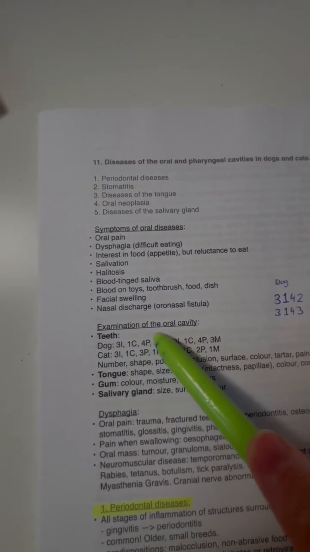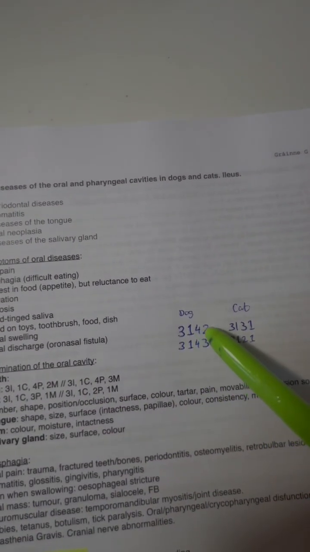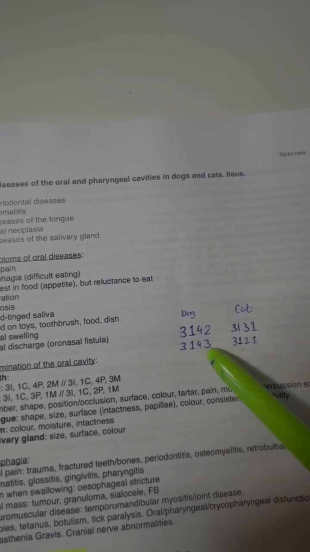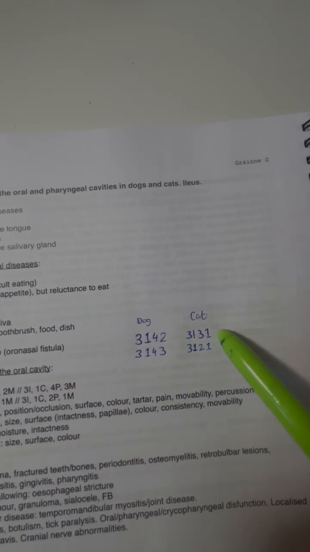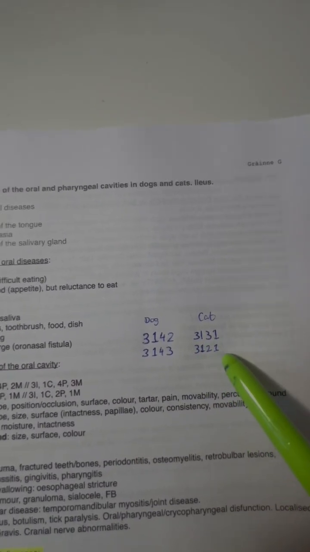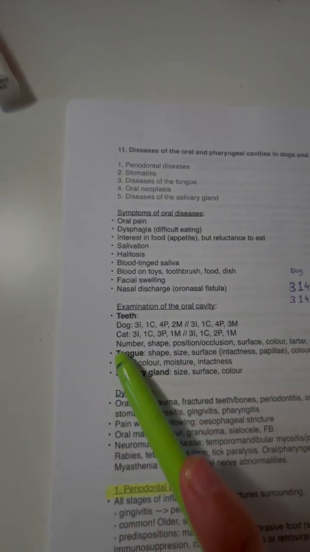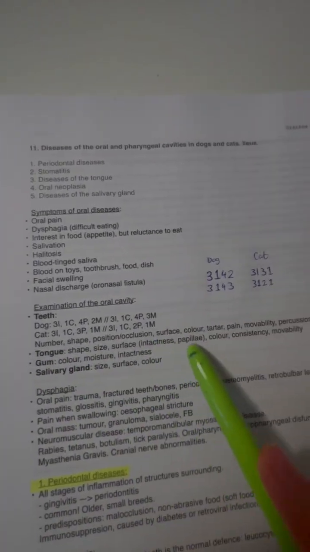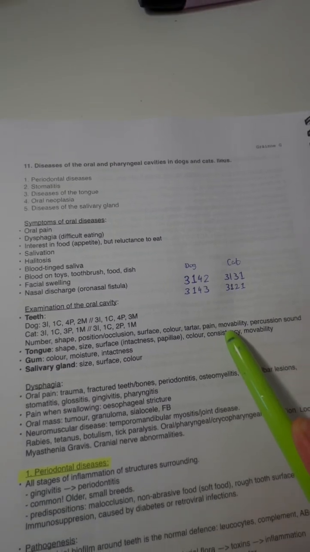Then you examine the teeth. So in dogs, the dental formula is 3142 on the top and 3143 on the bottom. Cats, 3131 on the top and 3121 on the bottom. Look at the number of teeth, the shape, the surface, any tartar, pain, movability.